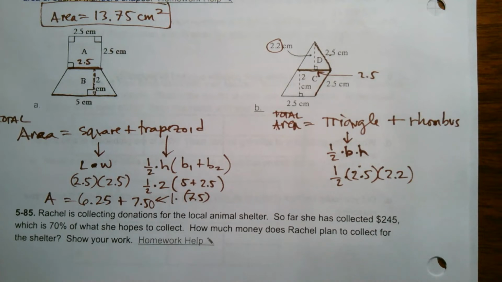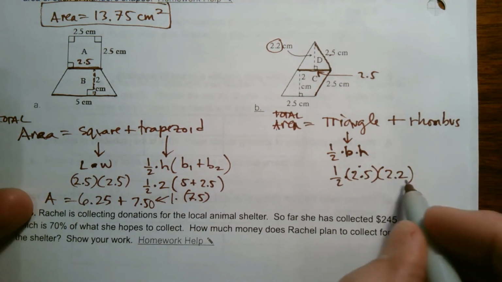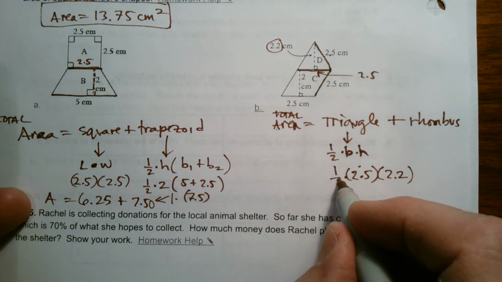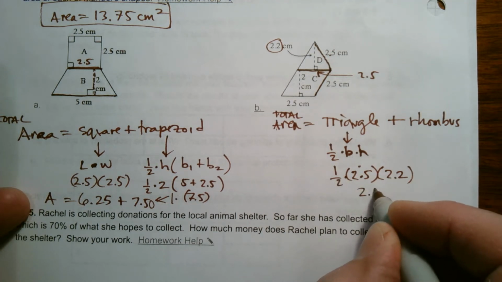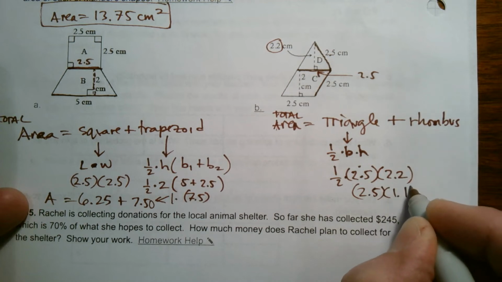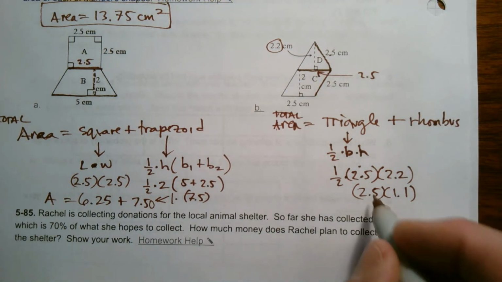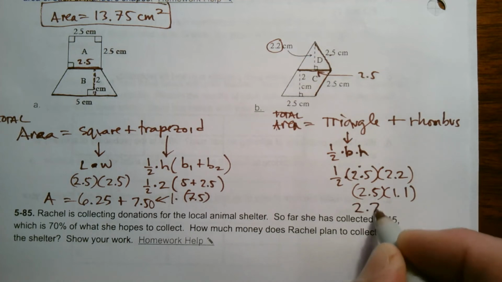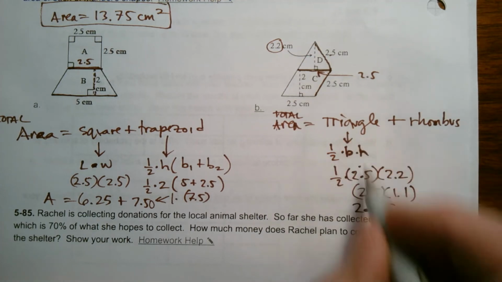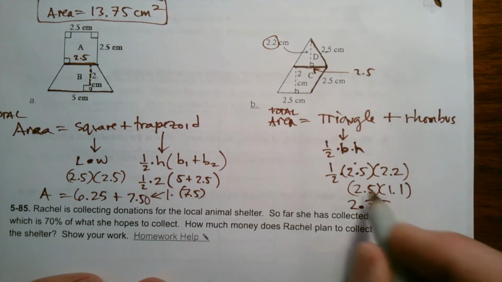That math might be a little bit uglier to deal with. Remember, you can multiply out of order. So first of all, I can take half times 2.2. So I would actually have 2.5 times 1.1, because half of 2.2 is 1.1, right? When you multiply the two numbers, ignore the decimal, and then move your decimal place. So all in all, what you get here is 2.75. So that's the area of the triangle, 2.75 after all is said and done.